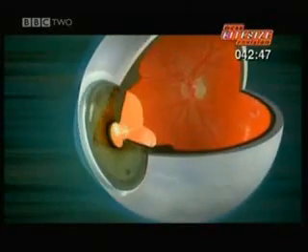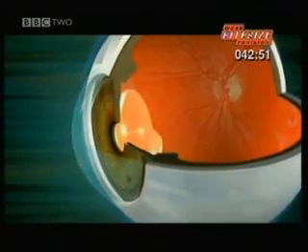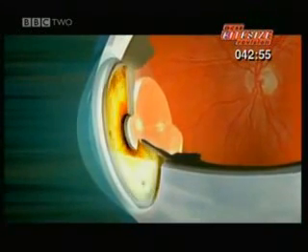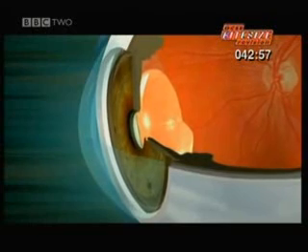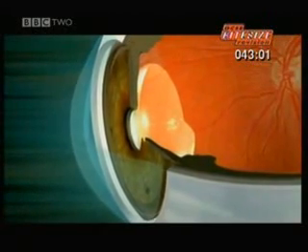At the front of the eye is the cornea. It's clear like a window. Behind the cornea sits the iris, a round disc that blocks light, except for a hole in the middle called the pupil. The pupil controls how much light comes into the eye.